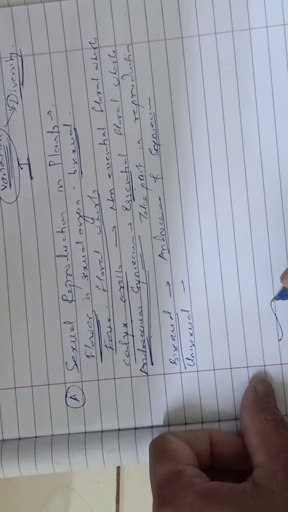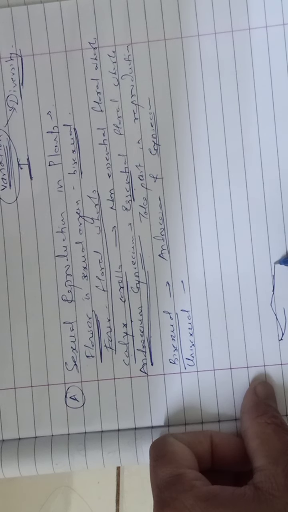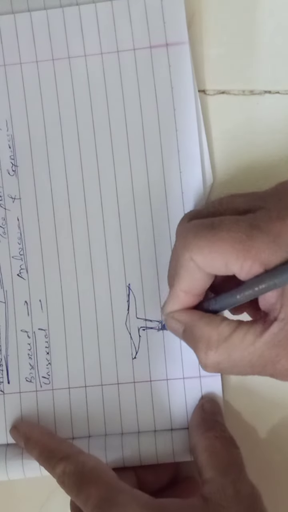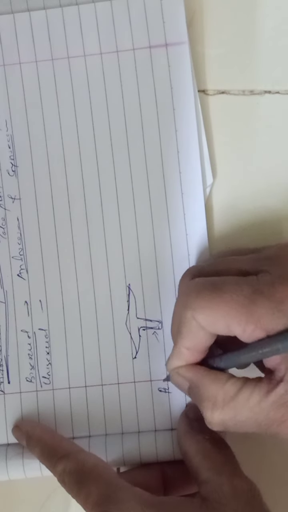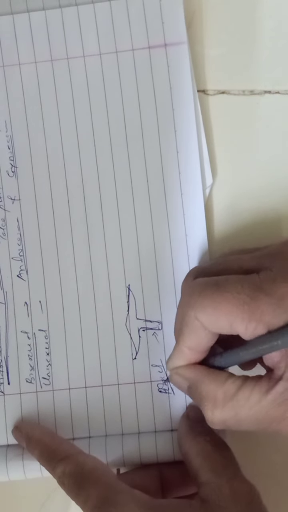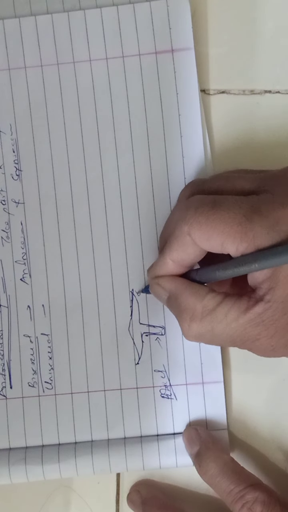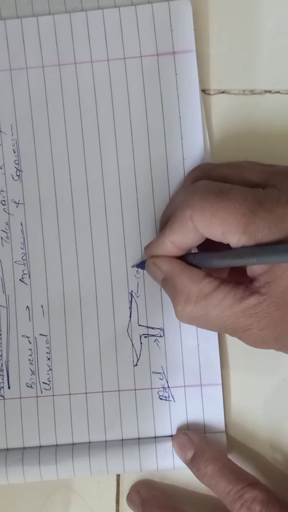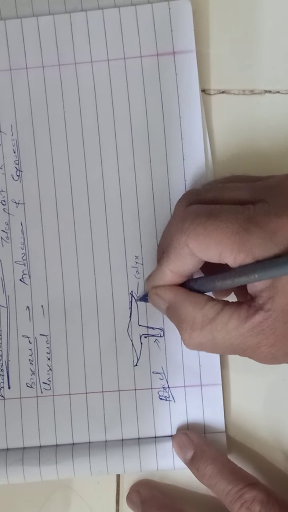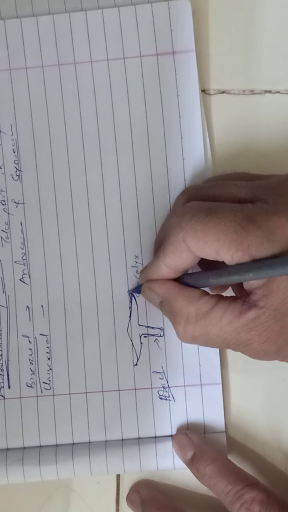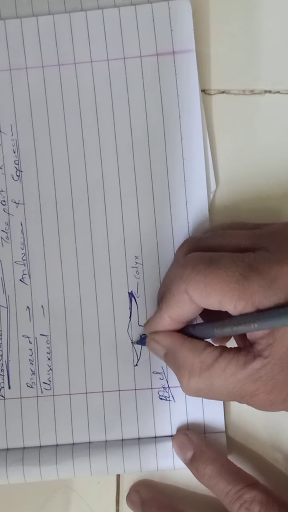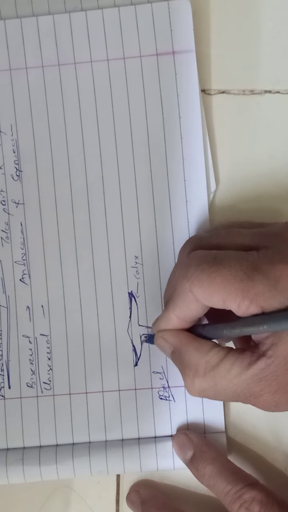Let's see the diagram. In the flower, this is the stalk. This stalk is called the pedicel. Then above the pedicel, this green colored part is there. That is called the calyx. This green colored part covers and protects the flower parts when it is in bud condition.